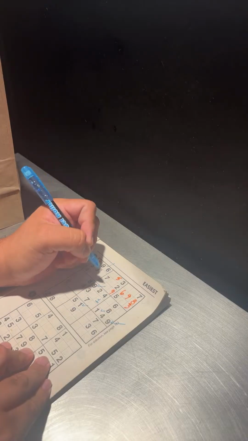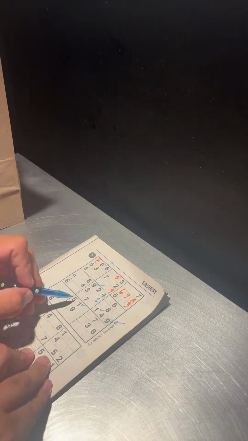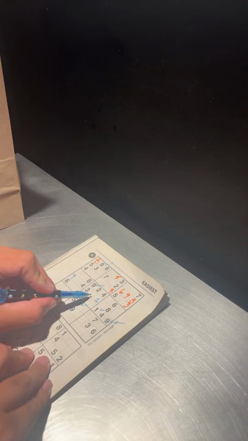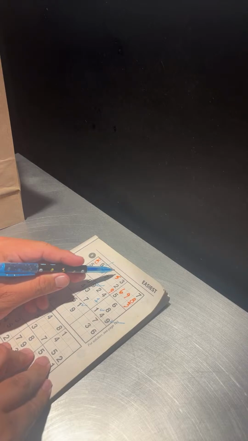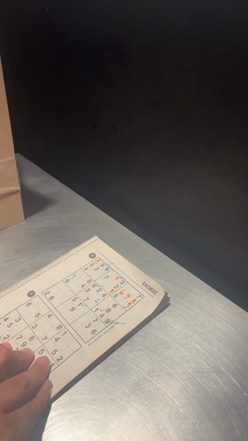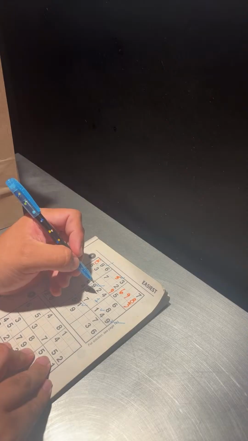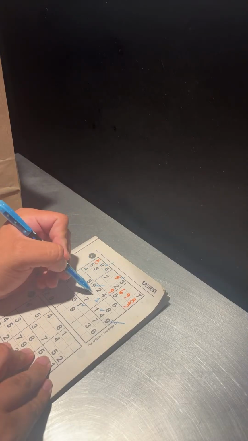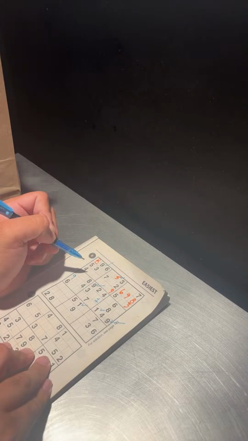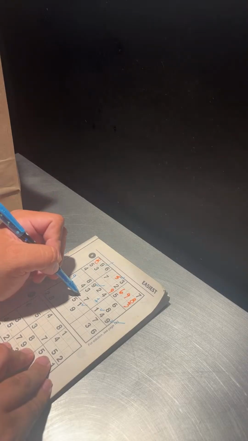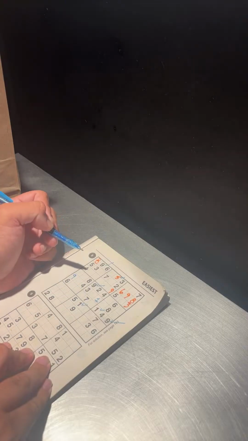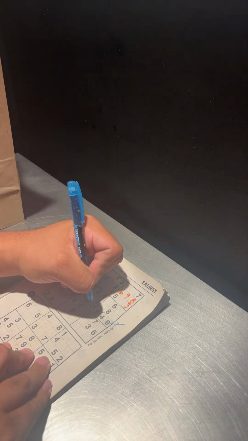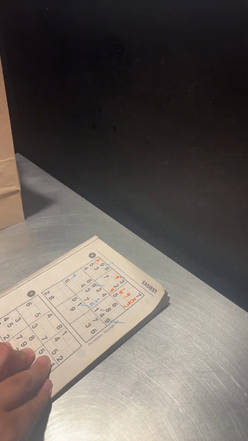2, 3, 4, 5. Where's 5? 5 cannot appear vertically. 5 can appear here. I think it cannot appear here because there's a 5 right there. So 5 can appear vertically, and it can't appear here as well vertically, but it can appear here. Right there, there's 5. We're getting close. We are getting close.